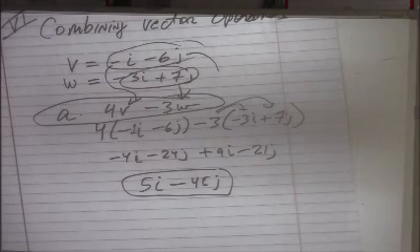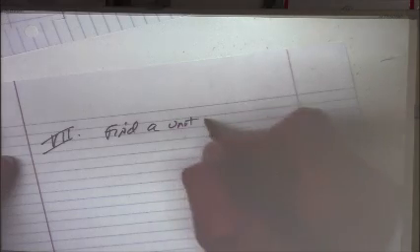I want to get in at least one more thing before we end the day. There's a couple more ones. This one is slightly more complicated. The one complicated thing I'm not sure we'll get to on time, but let's see. We're going to find a unit vector.